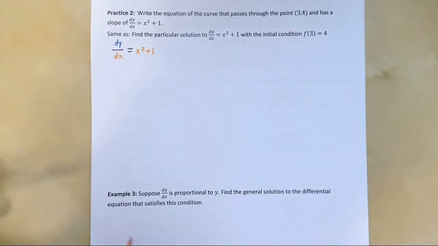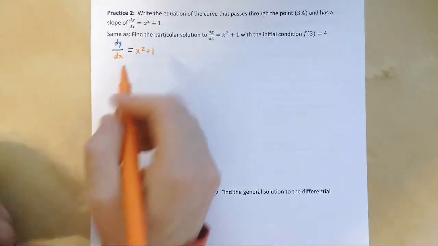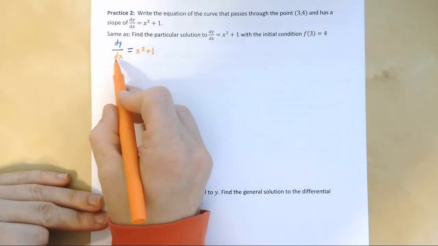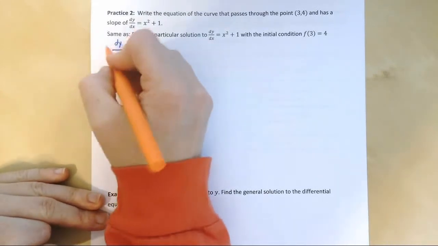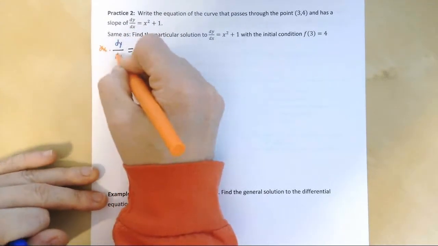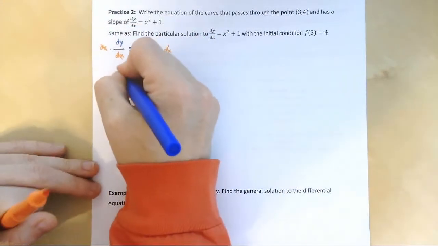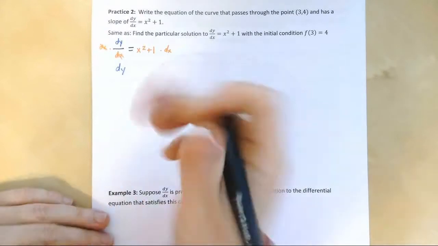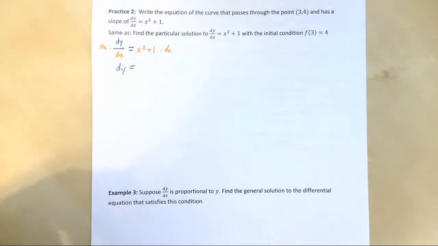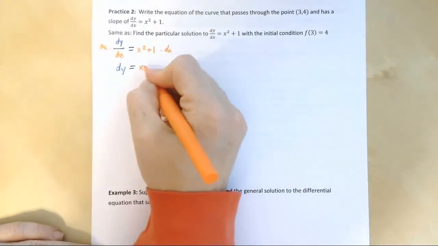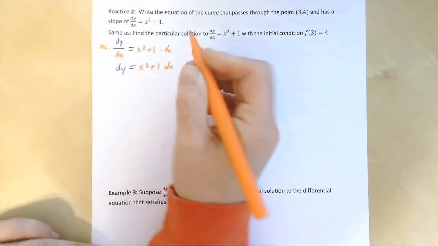Okay. Sorry about that lighting. So, now, first step, separate. Remember, I told you the first thing you should always do, multiply by dx. So then we get dy equals, and then x squared plus 1 dx.